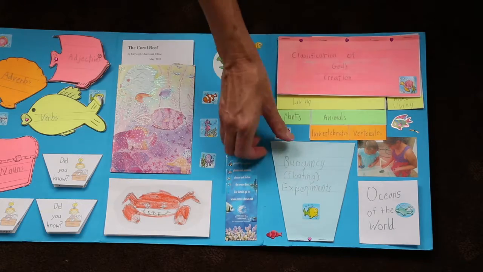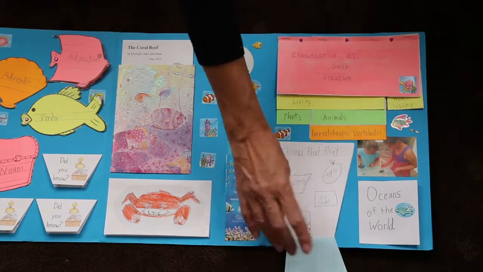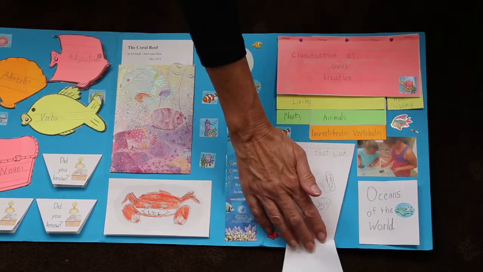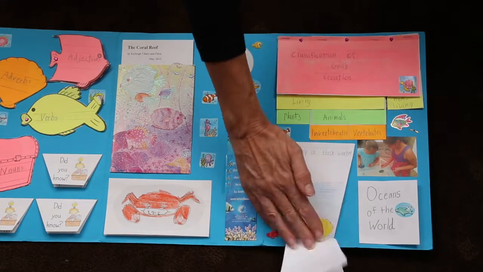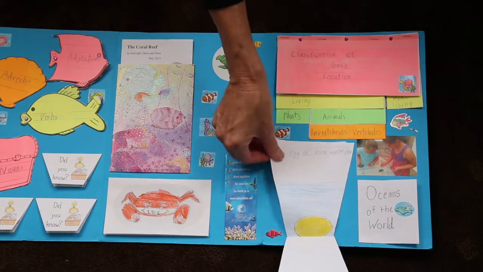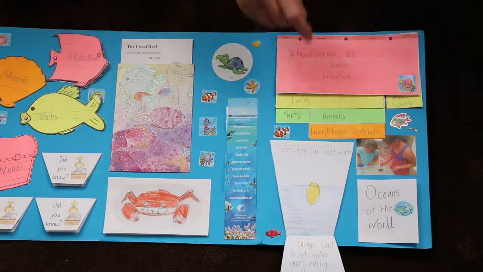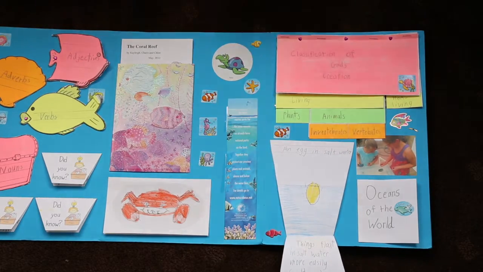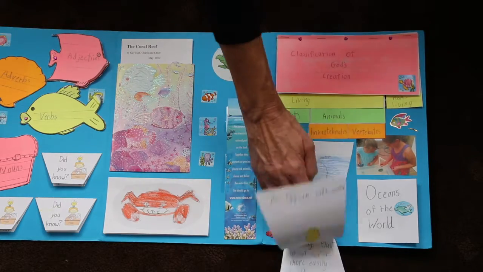We did a little experiment about buoyancy, looking at things that float, things that sink. And then we tried an egg in some fresh water and saw that it sunk. We put egg in salt water and discovered that it floated. And then this is a fun experiment to do.